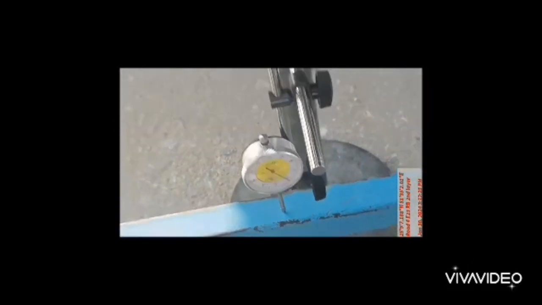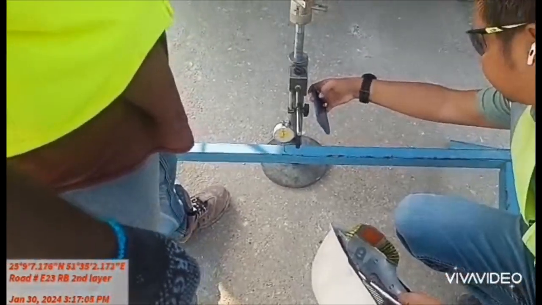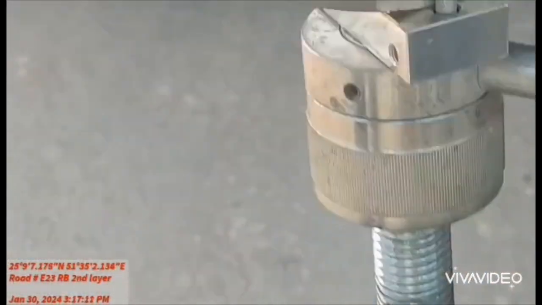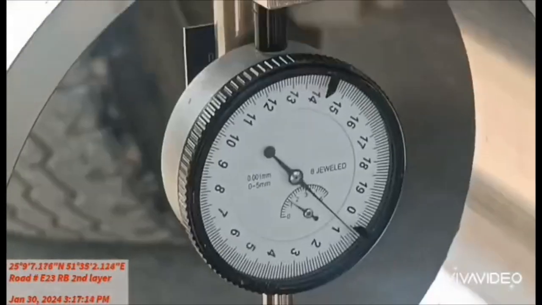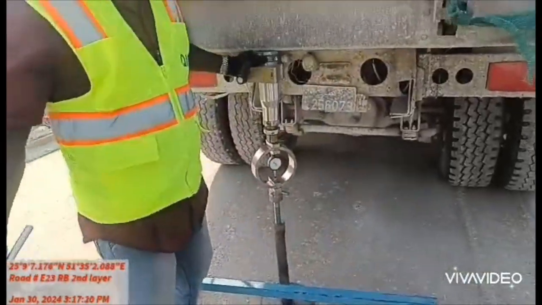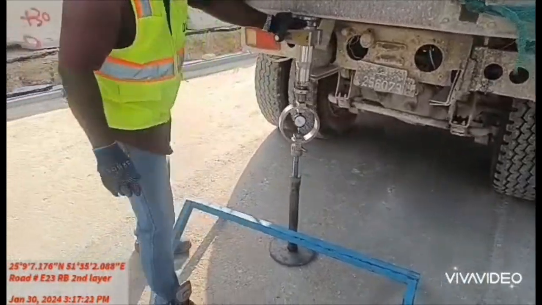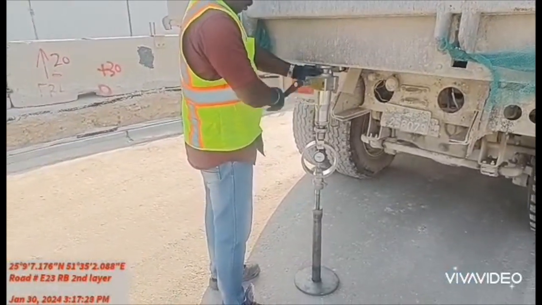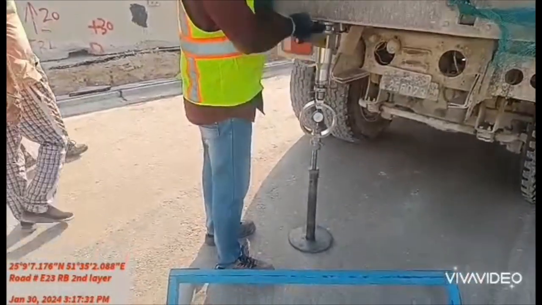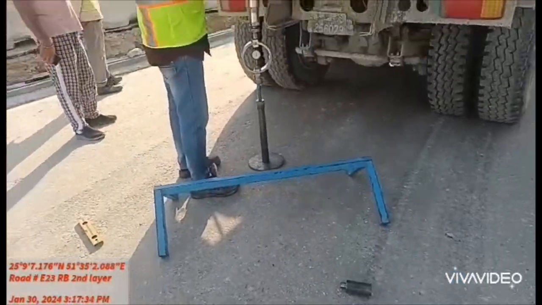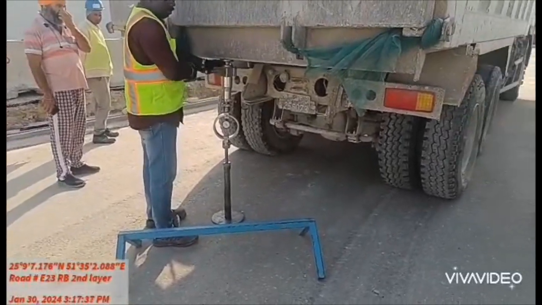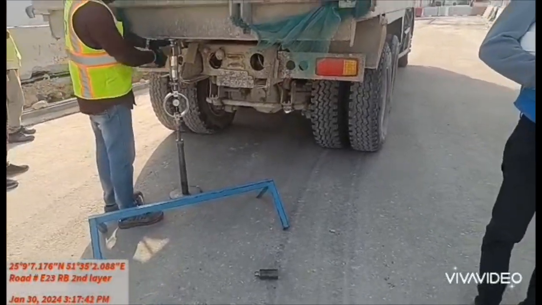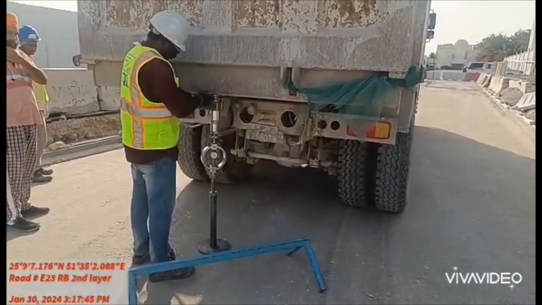Actually, CBR is the penetration of a circular piston at 1.2 mm per minute as per the requirement. The other reading is almost now in the final stage. The CBR is completed. Now all the parts and instruments will be removed, and all the required tests are completed for the road base top layer: compaction test, evenness test, and CBR. Then we'll proceed for the next activity, the prime coat.